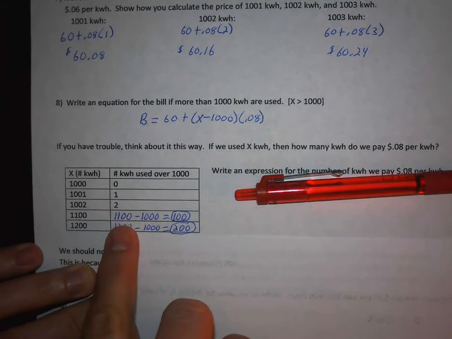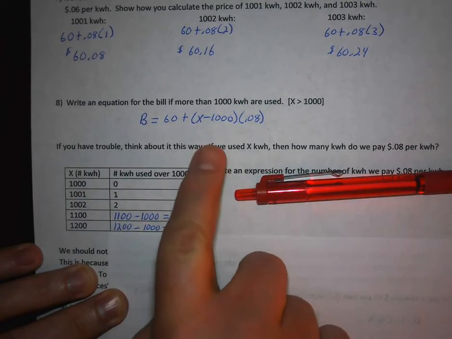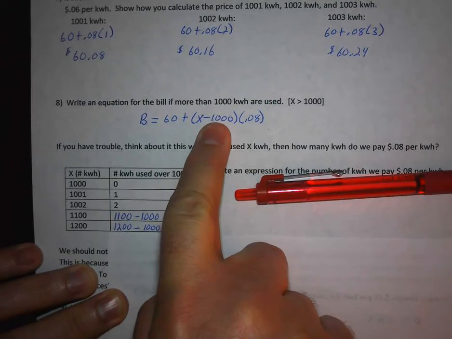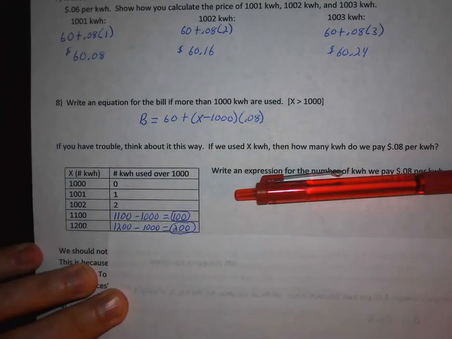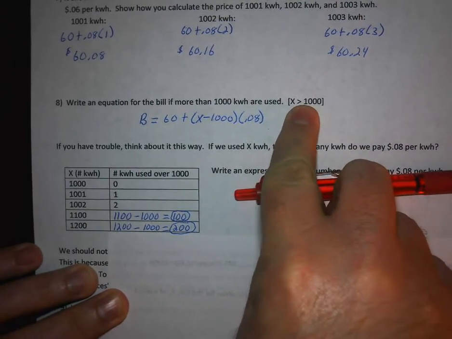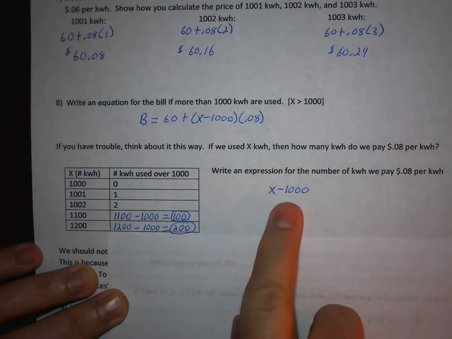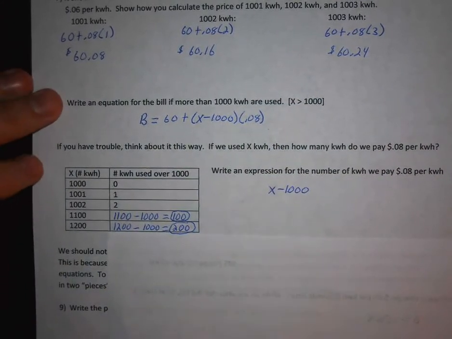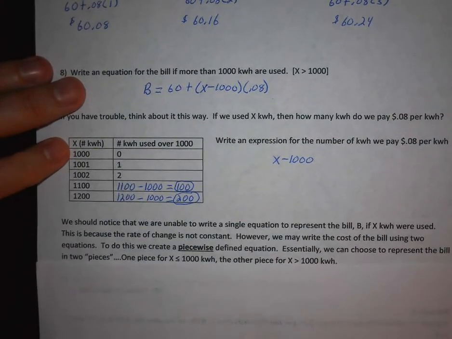Whatever our x value is, take away the 1,000. Essentially, that 1,000 you've already paid for, so that's what you're taking away from the x. And again, this only applies, and this is extremely important, this is the whole idea of piecewise, which we'll talk about in a second, when x is greater than 1,000. That is when this applies. So, the expression for the number of kilowatt hours we pay 8 cents per kilowatt hour for is x minus 1,000.